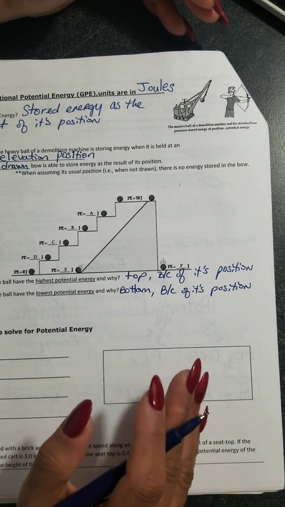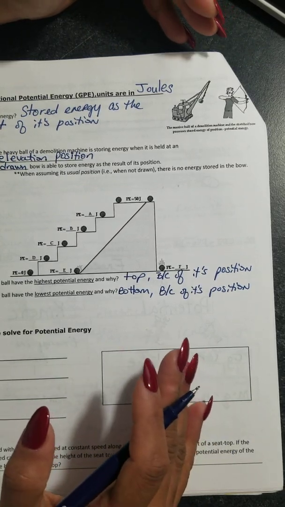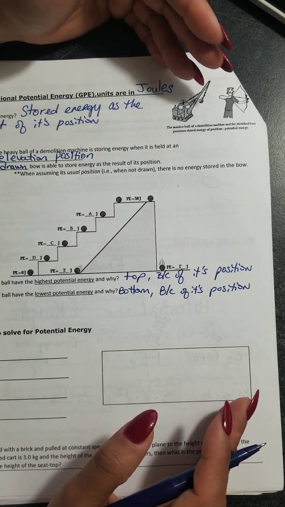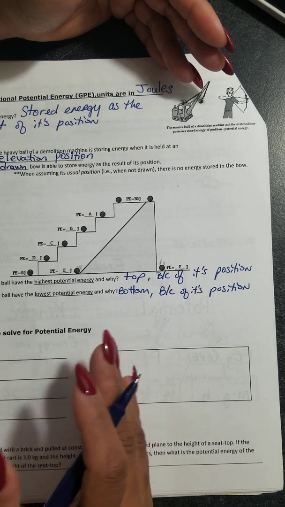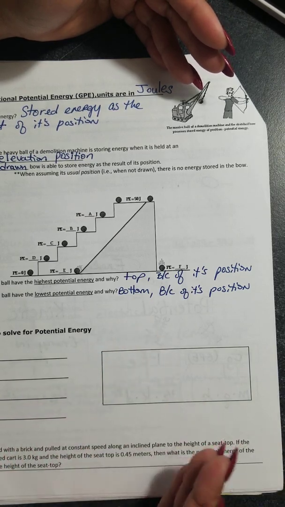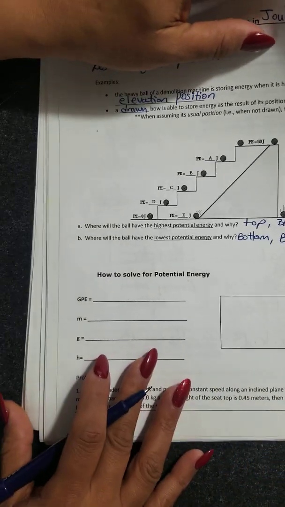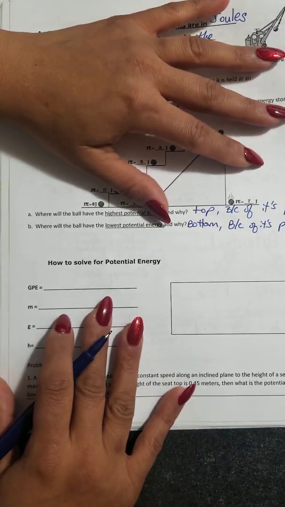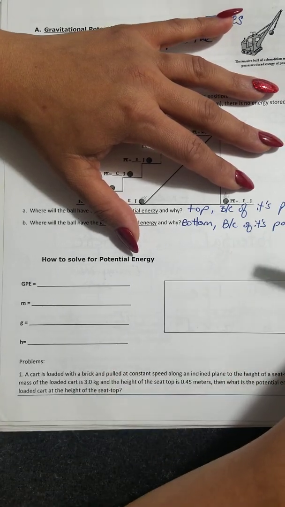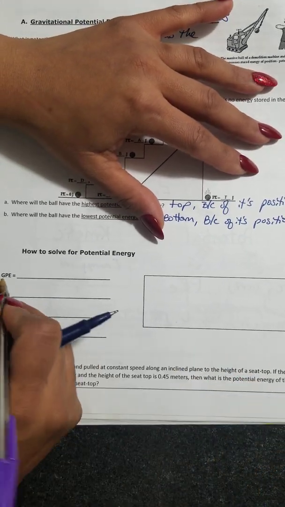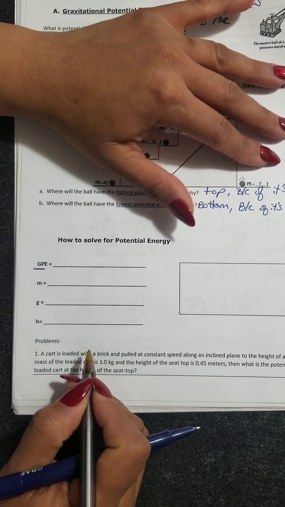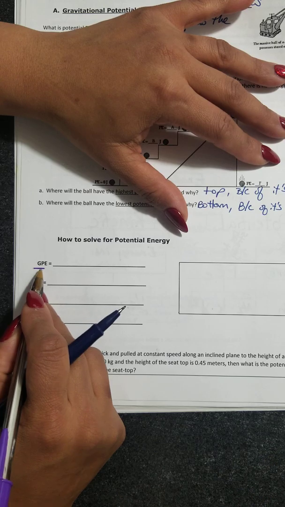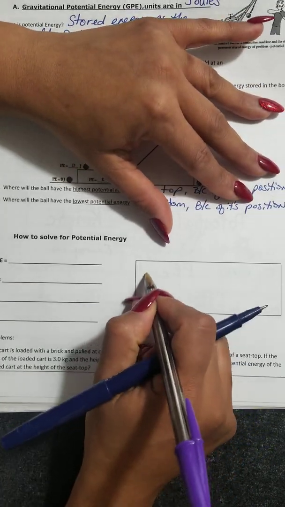That is the key word when it comes to potential energy. And I say potential. I didn't say gravitational potential because we have two types of potential energy. We have stored gravitational potential energy, and then we have stored what we call elastic potential energy. And we'll talk about that on the next page. So it says here how to solve for potential energy. So the equation that we're talking about first is going to be gravitational potential energy, GPE is a shortcut, GPE.